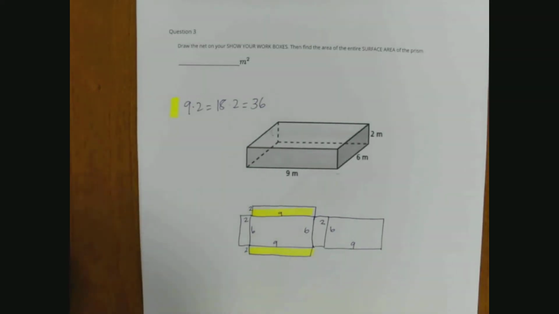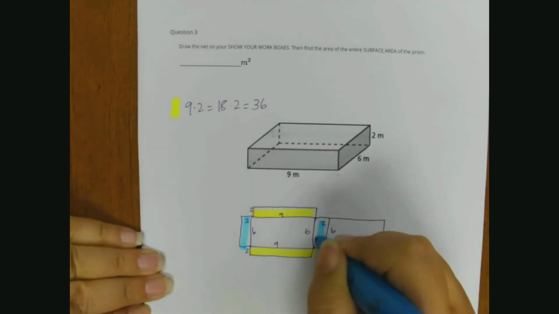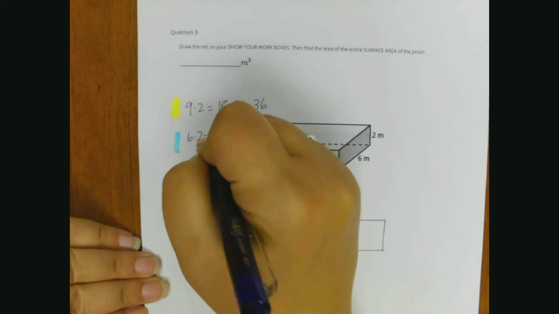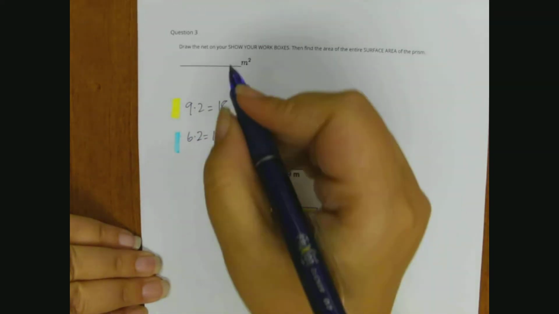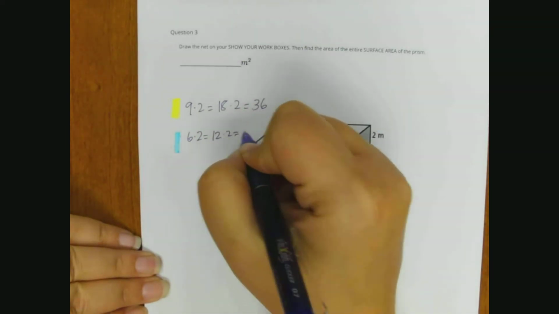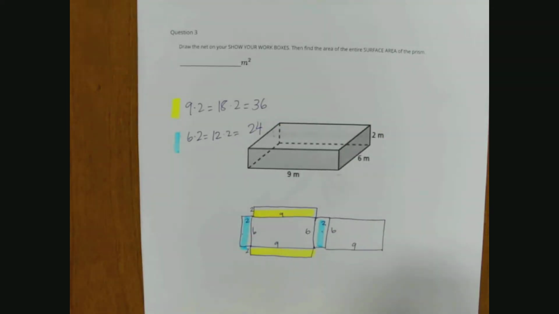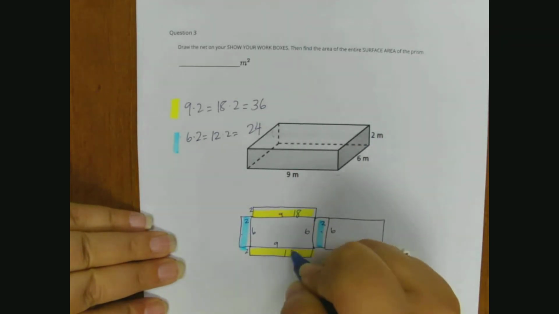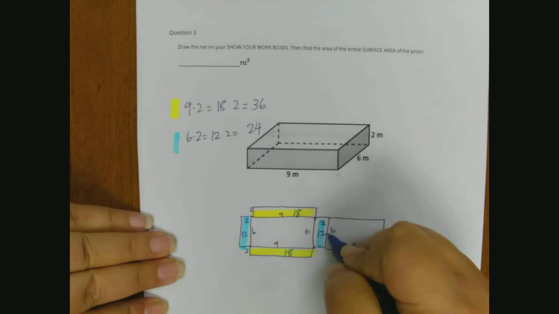Okay, my skinny ones right here are 6 by 2s. So 6 times 2 equals 12. There are 2 of those, so it'll be 12 plus 12, or 12 times 2, which equals 24. I'm going to use a different color and write those really quick. This is 18 and 18 and 12 and 12.